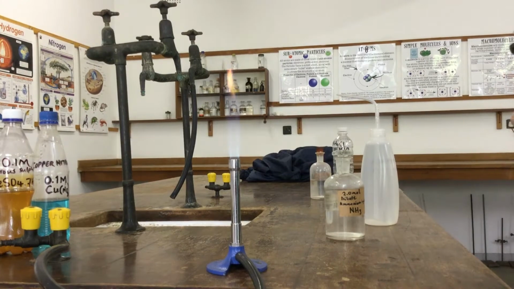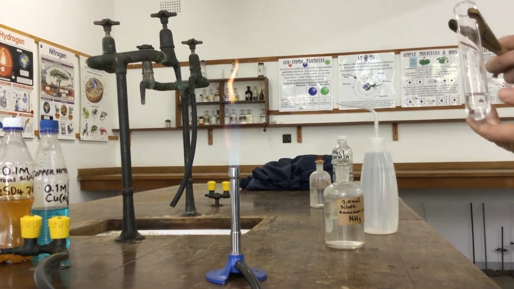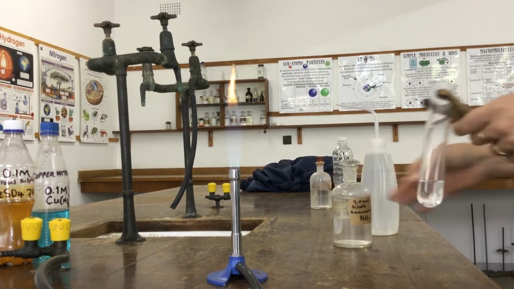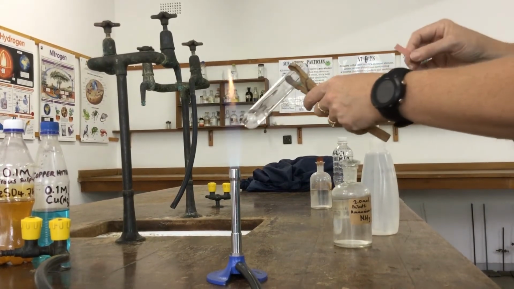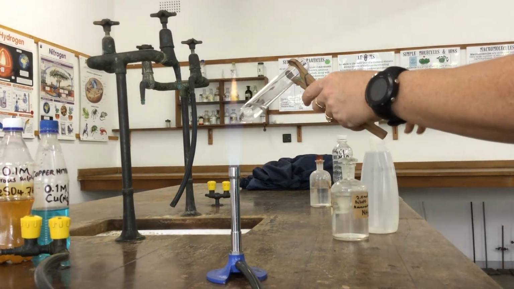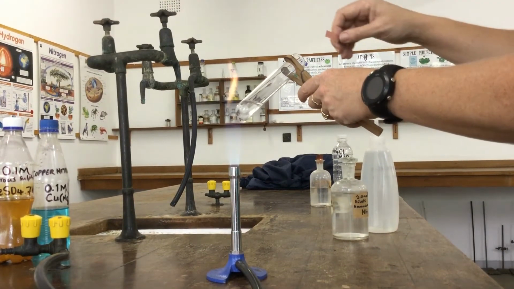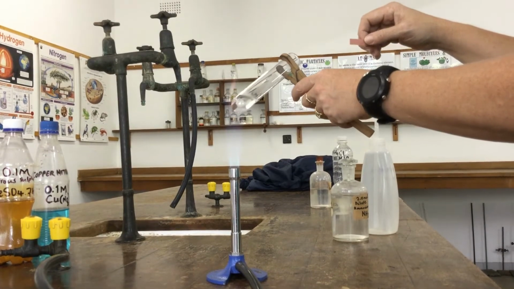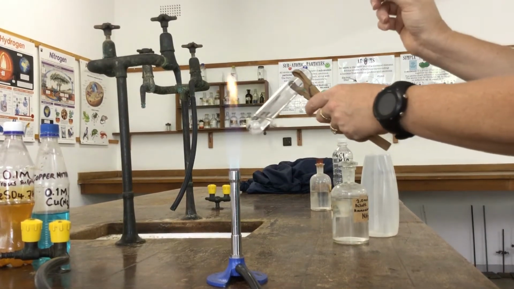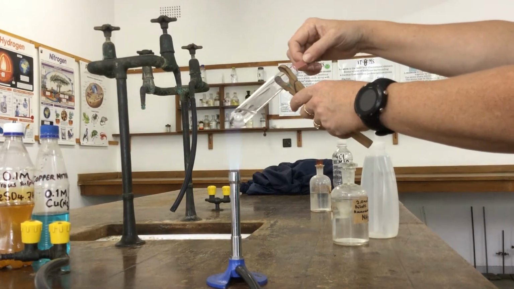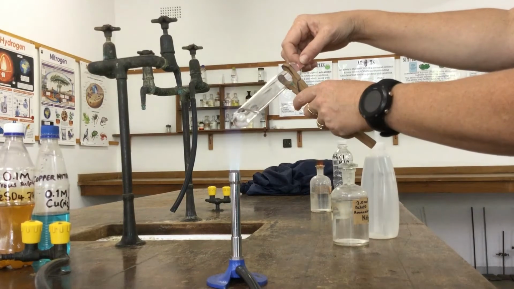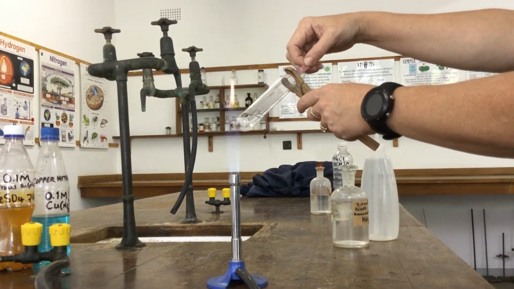Okay, now we're going to move on to doing qualitative analysis of the cations. And here we have ammonium hydroxide. I've poured some ammonium hydroxide into here to test for ammonium NH4 cations. We warm it gently and test for ammonia gas with damp red litmus paper. And if ammonia gas is produced on warming, it should turn the litmus paper blue.